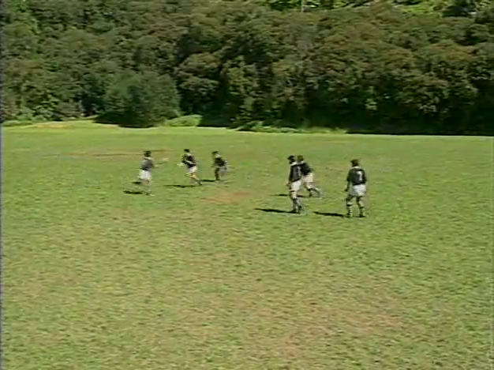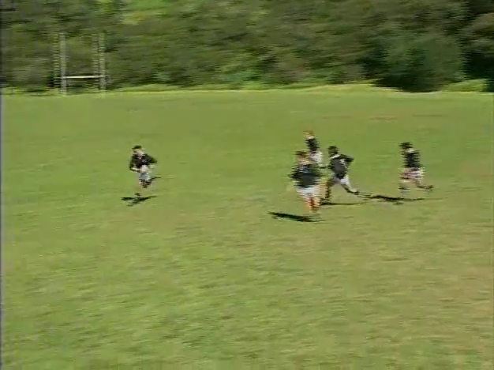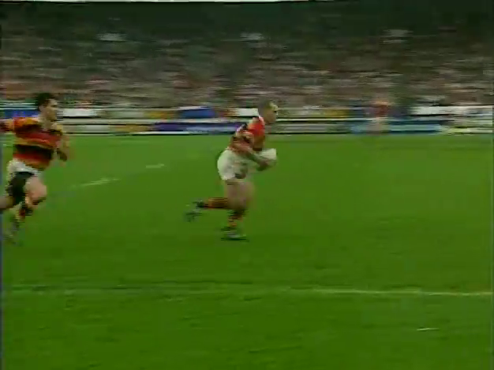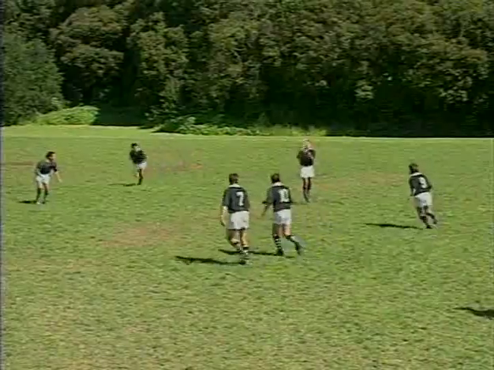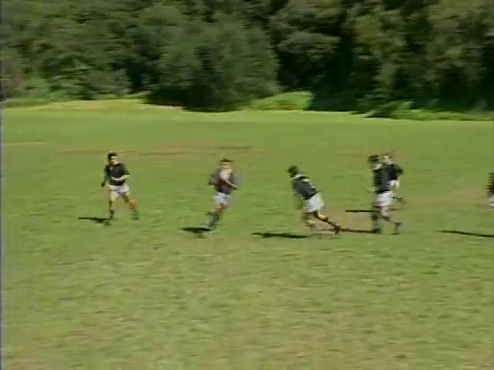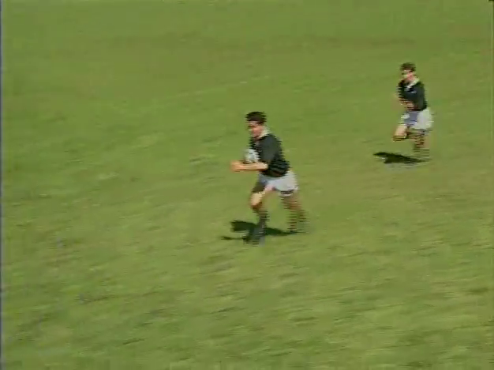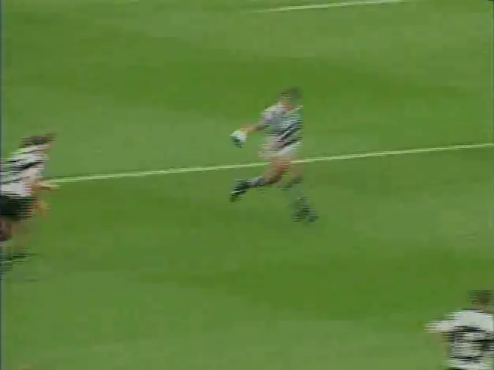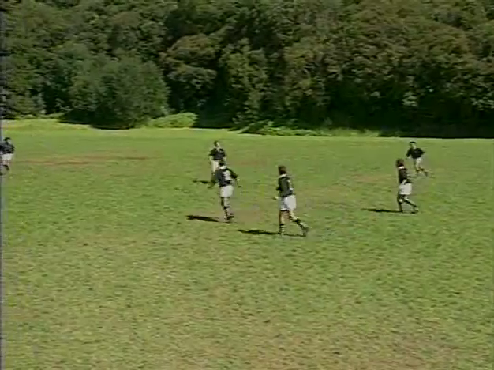Here, the open side wing runs with the ball to commit the defence. He then passes to his support players. Here, the short side winger gets it, runs towards the forwards, passes to the support players in space. Fullback scissors with the support player.